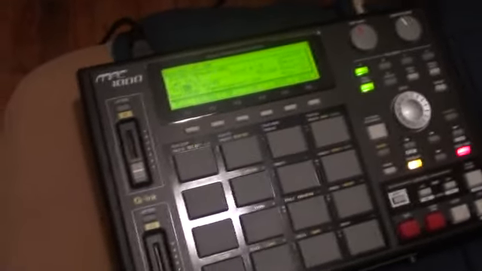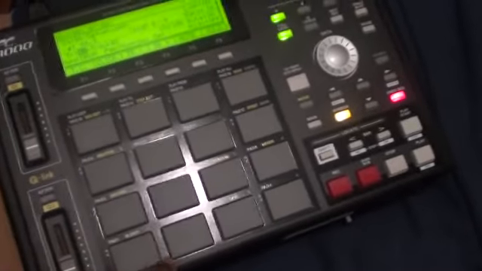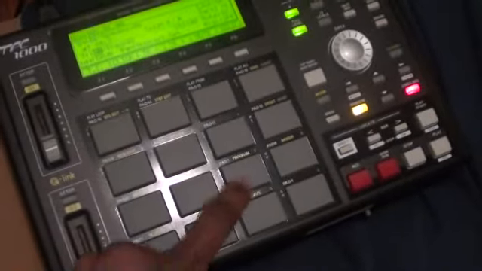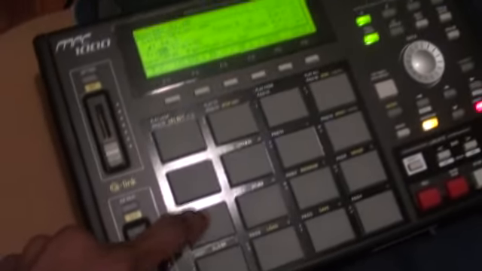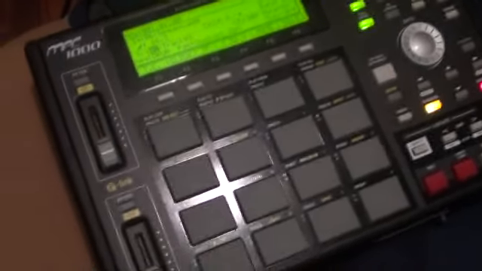This is the MPC that I use to make my beats and stuff. It's a drum machine, so it's like I tap different pads and it makes a sound like this. And another sound is like that. And that's how I mostly use that to make the bass and the snare.